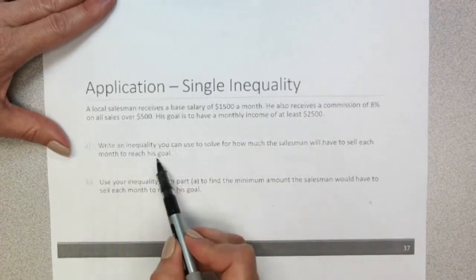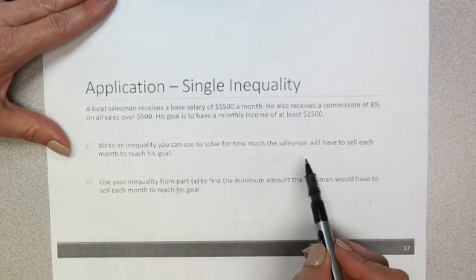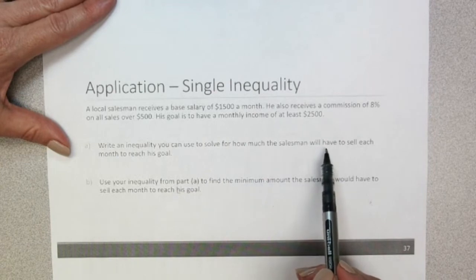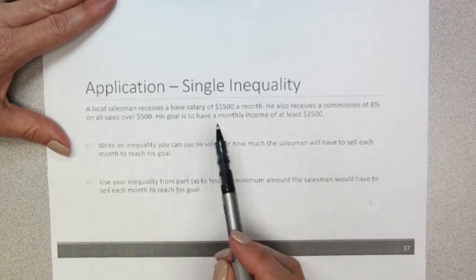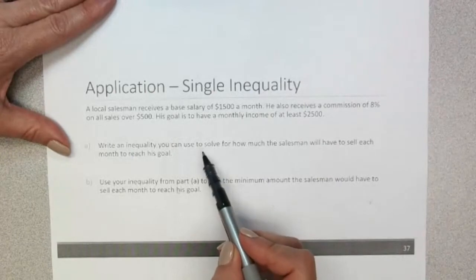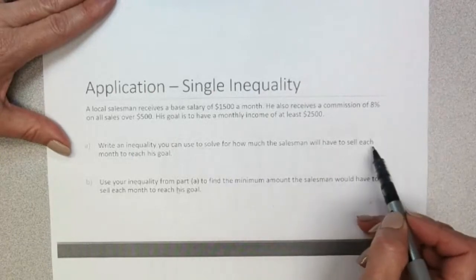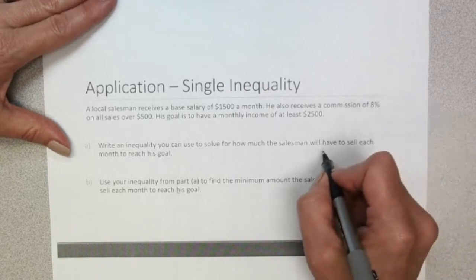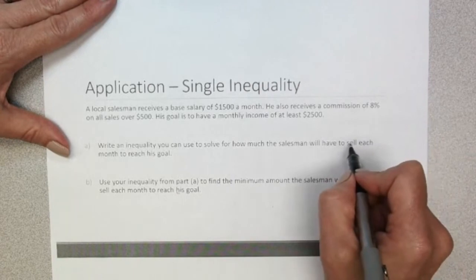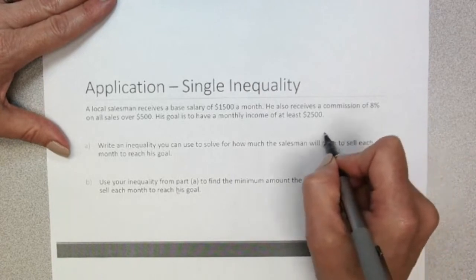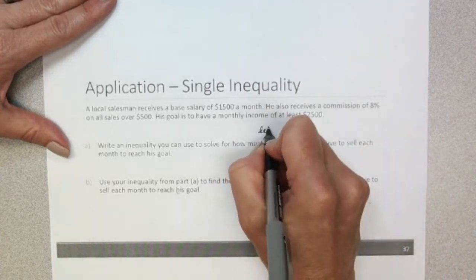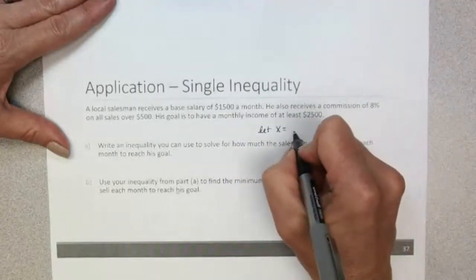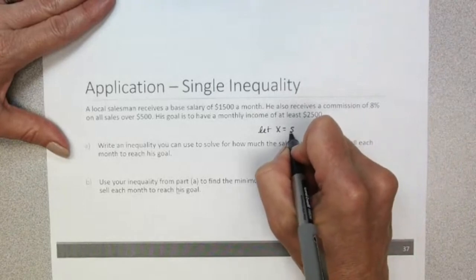The first part, A, says to write an inequality we can use to solve for how much the salesman will have to sell each month to reach his goal. So we're solving for how much he's going to have to sell. Sounds like that needs to be our variable, right? So let's assign the variable there. We'll just use x. Let x equal sales quantity, I guess we'll say.